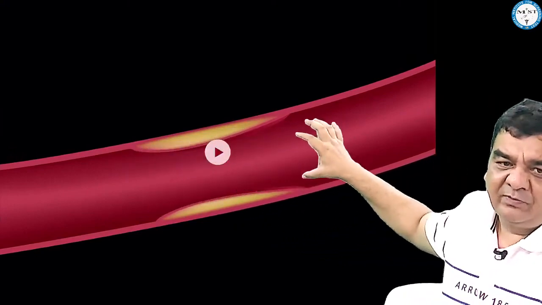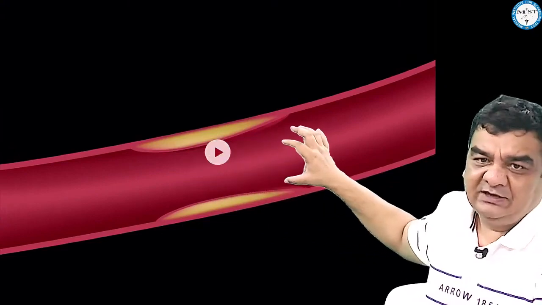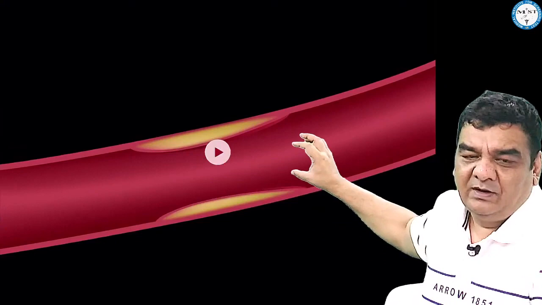We can put a simple metallic stent, but the problem with the metallic stent is that the wires in that stent encourage aggregation of platelets, and maybe over a period of time, maybe 2 years, 3 years, 5 years, the platelets, fibrin, etc. get deposited on the wires of the stent and the stent gets occluded.